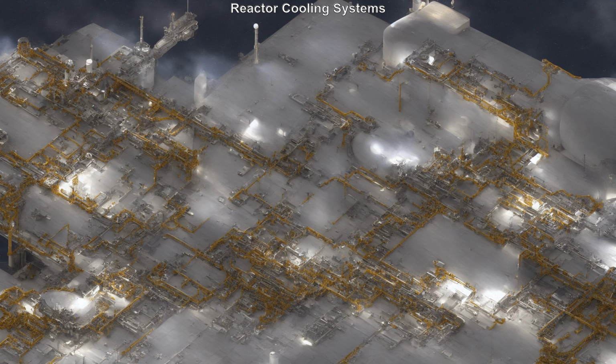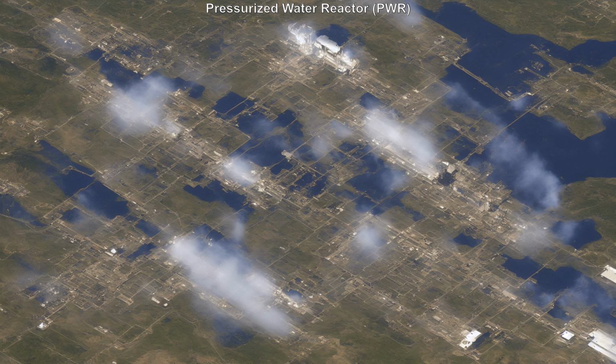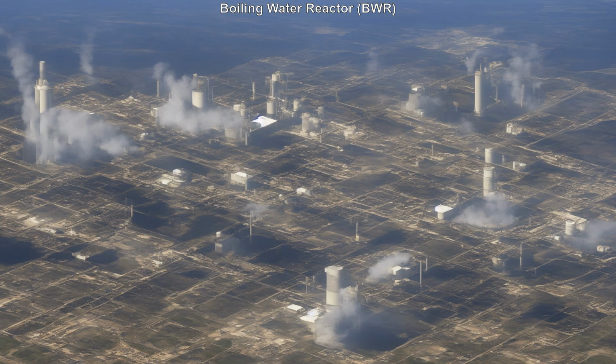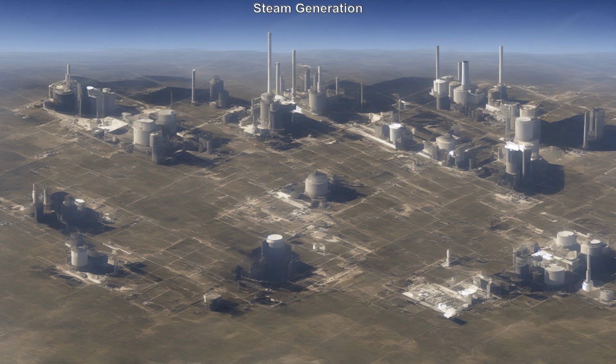The immense heat generated by fission is removed by a coolant, usually water, which circulates through the reactor core. In a PWR, the primary coolant loop is kept under high pressure to prevent boiling. This heated water then heats a secondary loop to create steam. In a BWR, the water in the reactor core is allowed to boil directly, producing steam that drives the turbines. This is a more direct but potentially less stable approach.